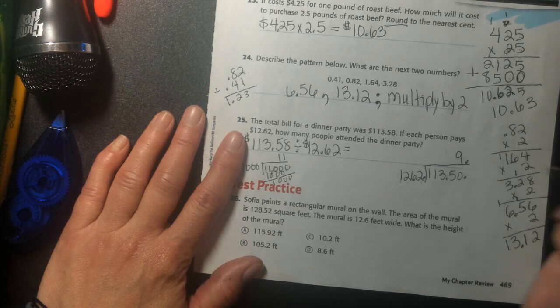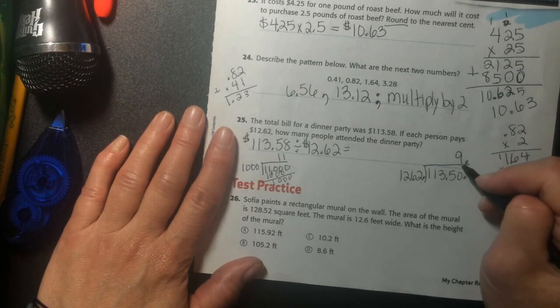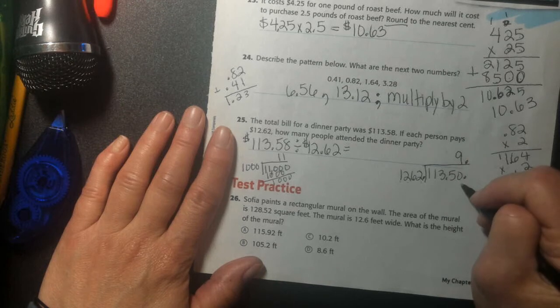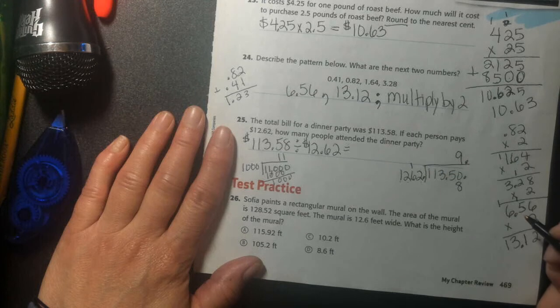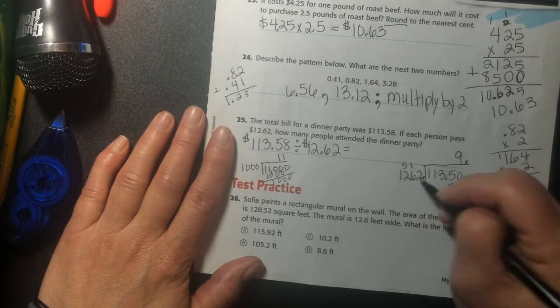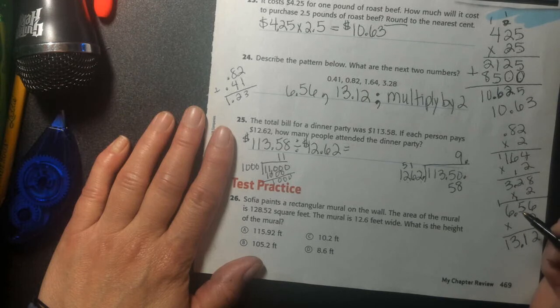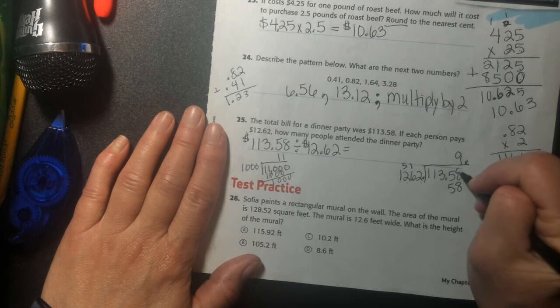So let's try it. I would do it in pencil first, right, just to double check. 9 times 2 is 18. Carry my 1. 9 times 6 is 54, plus 1 is 55. Carry my 5. 9 times 2 is 18, plus 5. Sorry, I'm making sure I wrote my numbers down right.